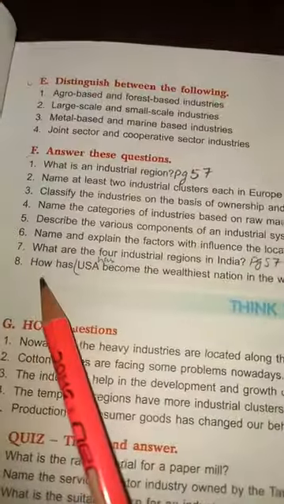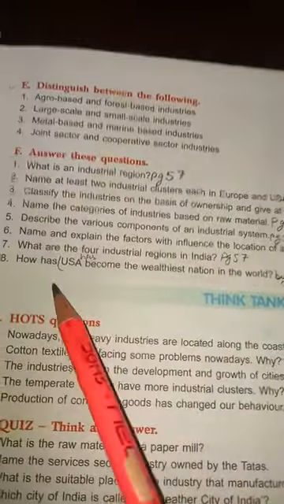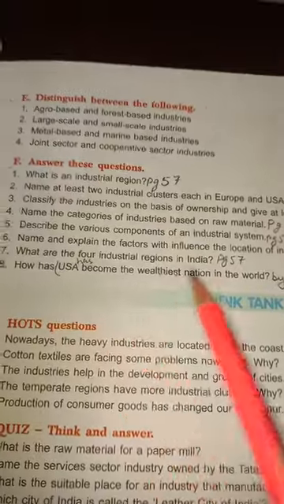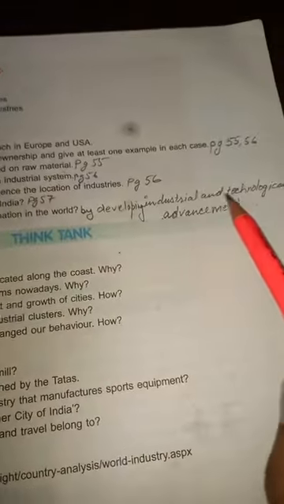And question number 8 is: How has the US become the wealthiest nation in the world? The answer is, the US has become the wealthiest nation of the world by developing industrial and technological advancement. So these are the question answers of Geography Chapter 7.